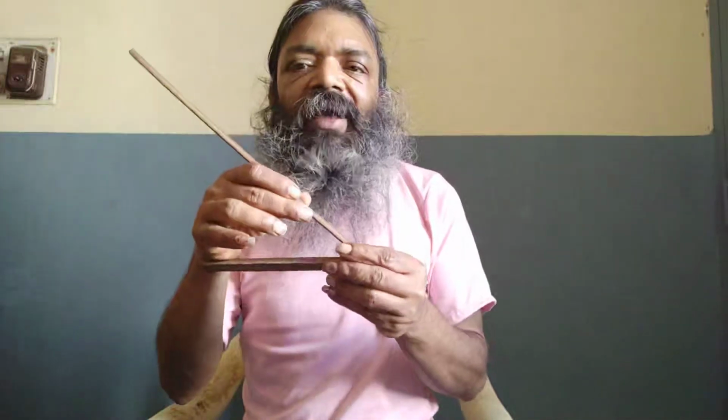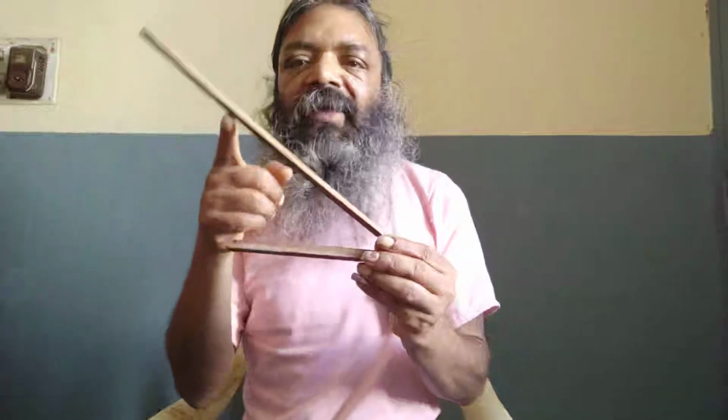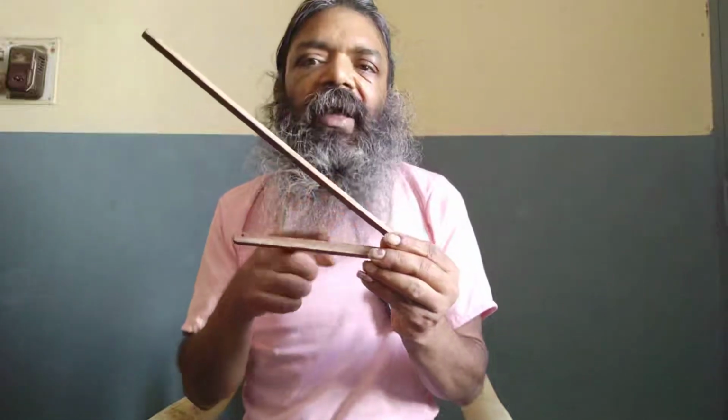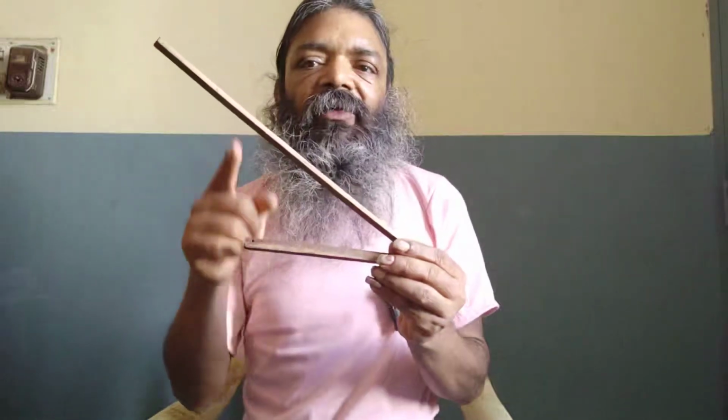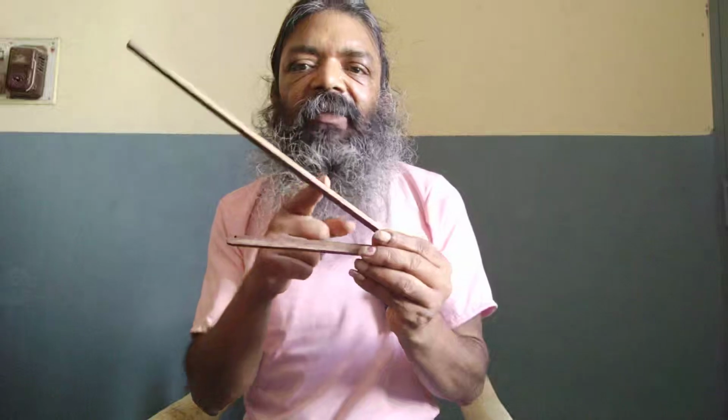Now, if it is a straight line, then y by x is constant. You take y by x at any moment and it is the same. But here it is not the same, which means it is not a constant.